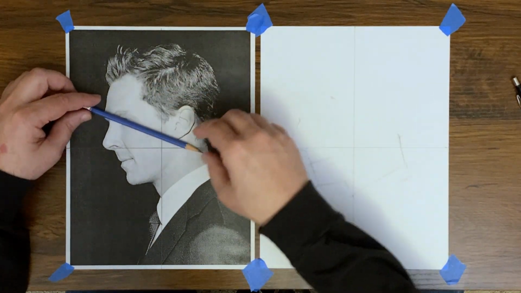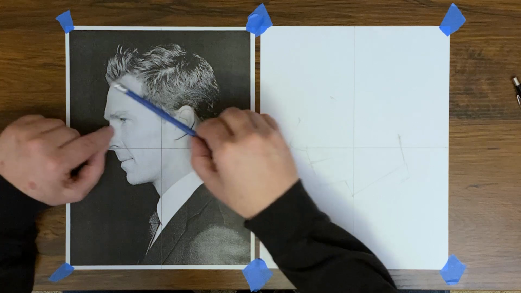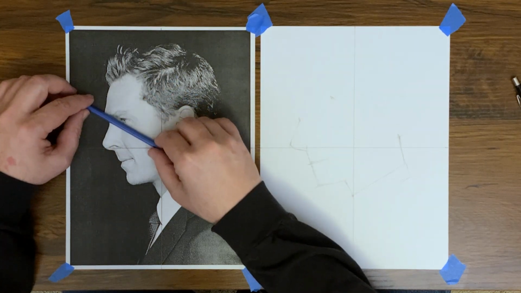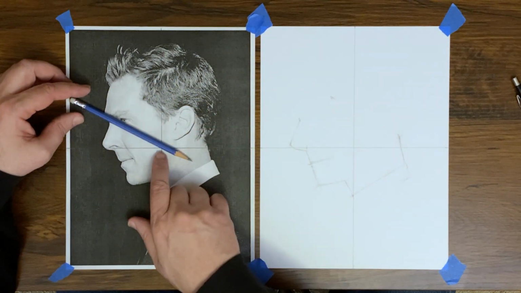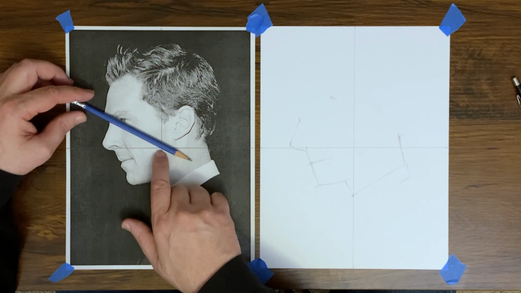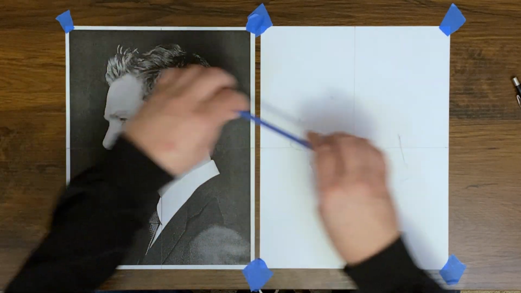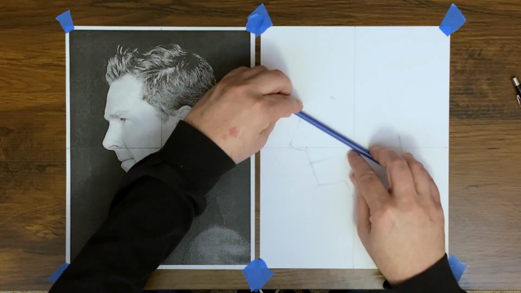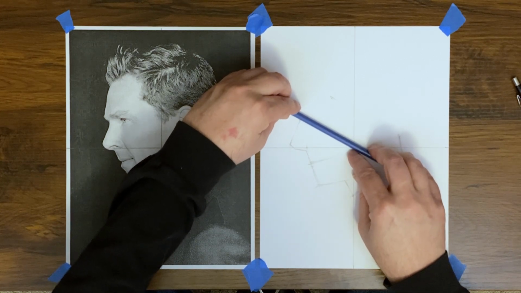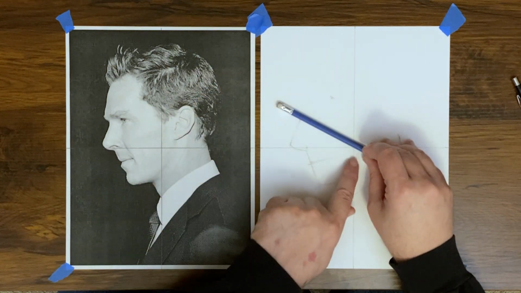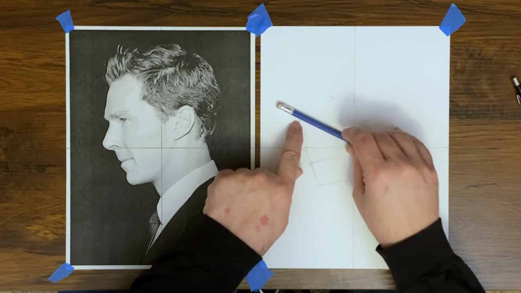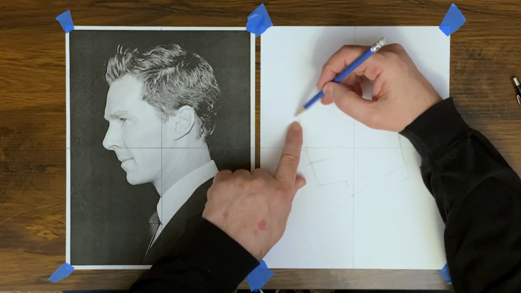Now let's take a look at the angle of the eyebrow. It looks like it's hitting the center point. So I am just going to go from the center point here and capture that.